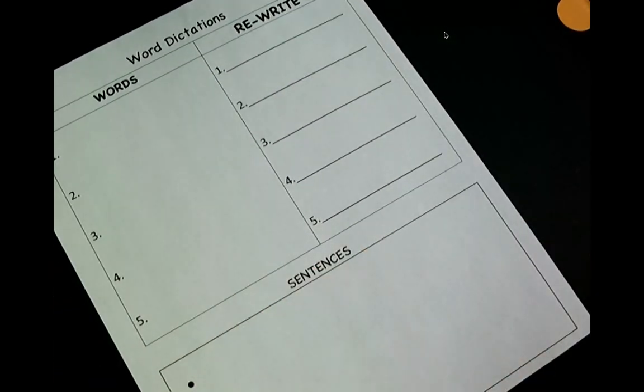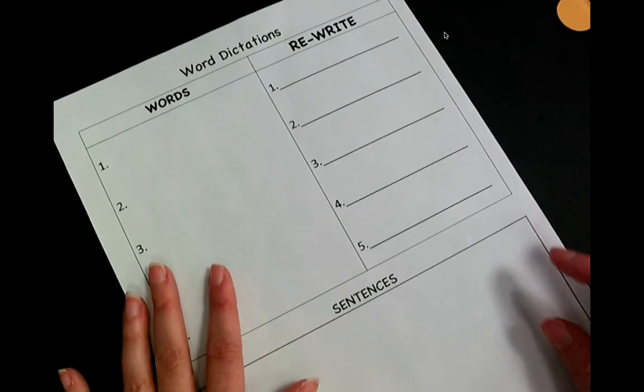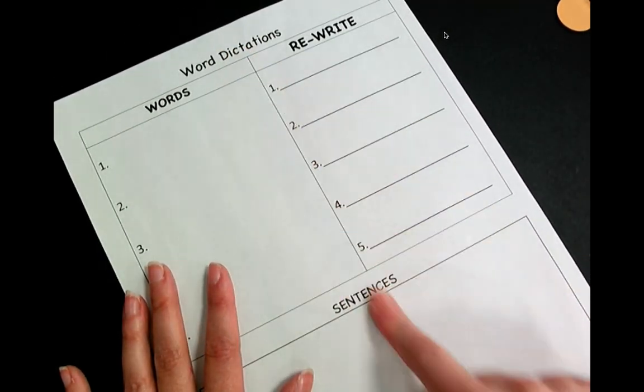Now that we are done with our red words, I would like to do some dictations. Some of you, I sent home this sheet on Monday. If you have this sheet, you should pause this video and get it out. If you don't have this sheet, use a normal piece of paper. Draw a line down the middle.